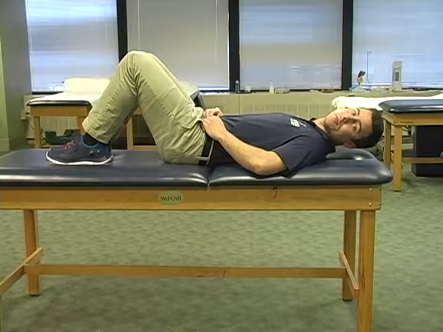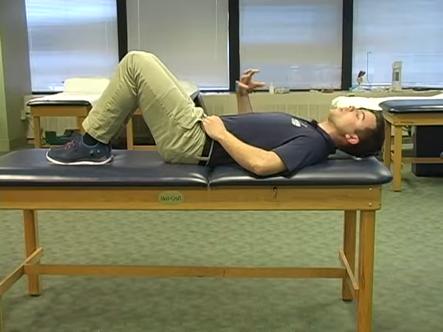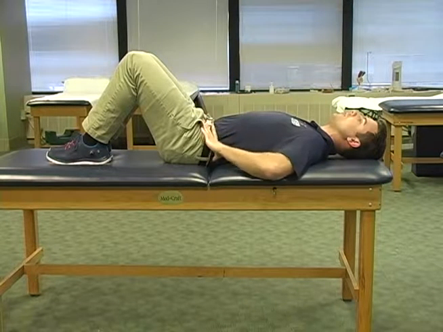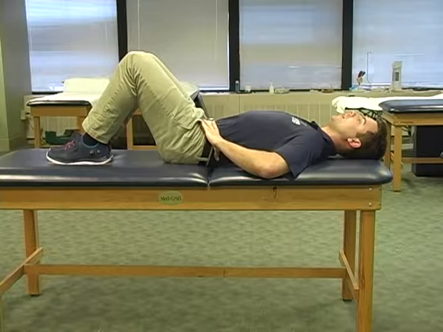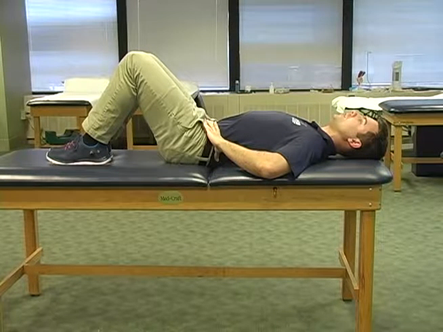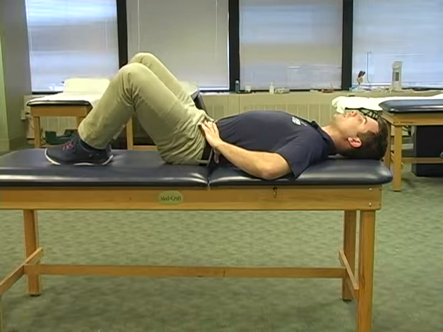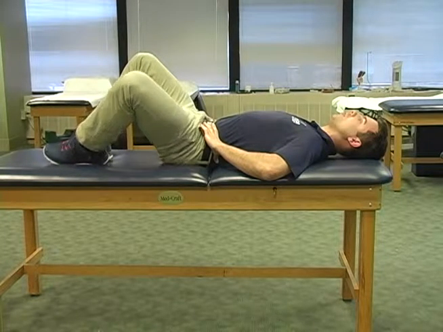This exercise is called the bent knee fallout. It's used for restoring neuromuscular control of the adductors after an injury. Lay on your back, tighten your abs, and keep your hands on your pelvis. Slowly lower your leg to the side as far as you can control, and bring it back up.